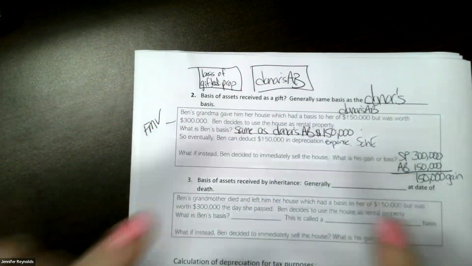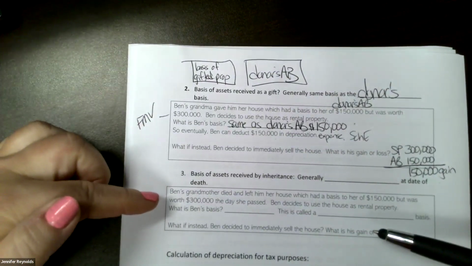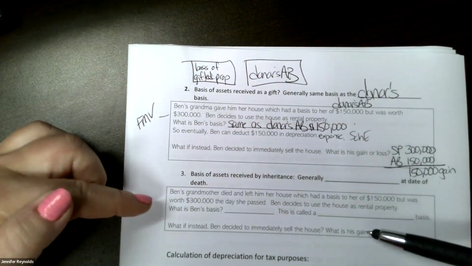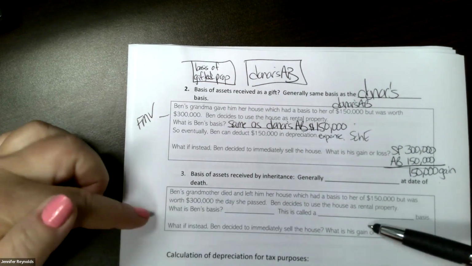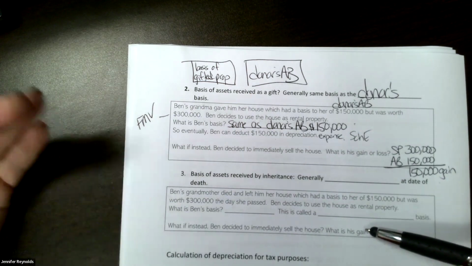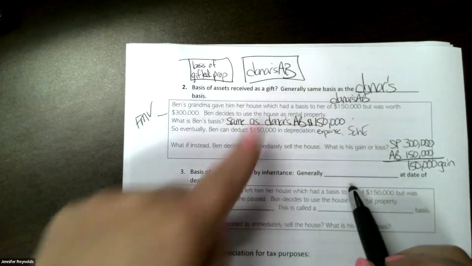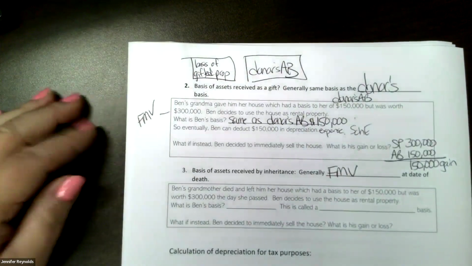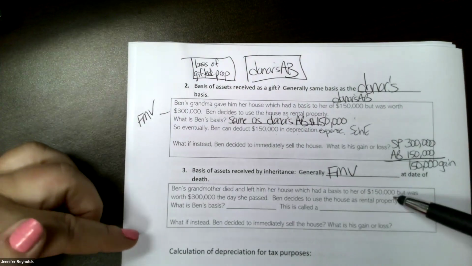All right, third flashcard. Now, basis of assets received by inheritance. This means somebody has passed away and left you something. So we're going to use the same example. Instead of Ben's grandma giving it to him while she's alive, she passed away and left it to him in her will. Well, this rule, front of the flashcard, back of the flashcard, it's generally the fair market value at date of death.